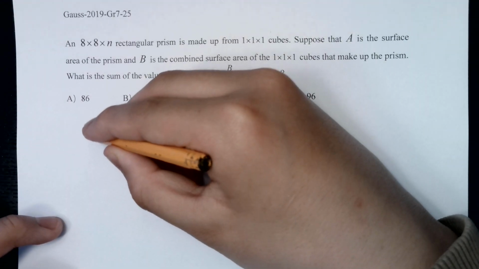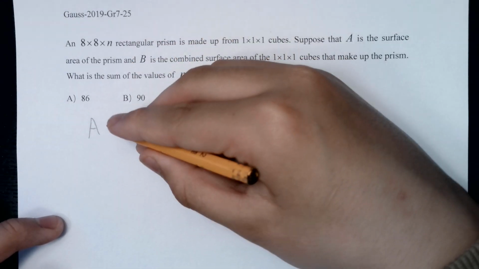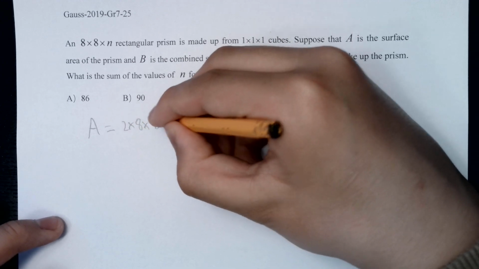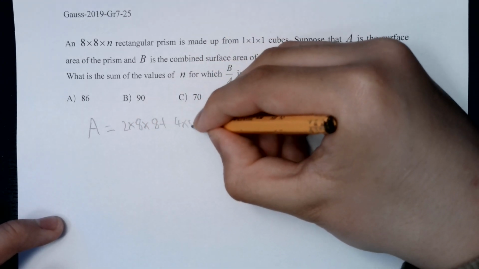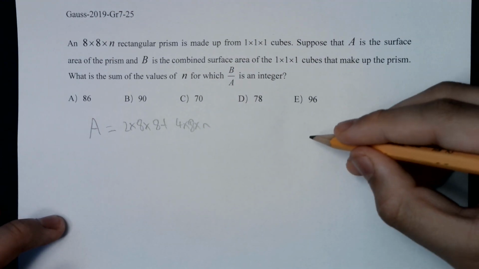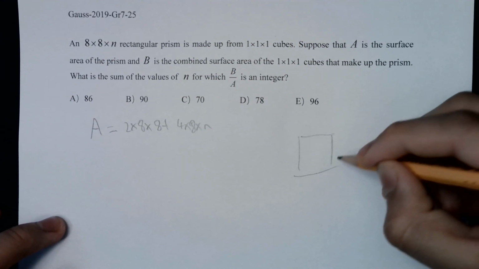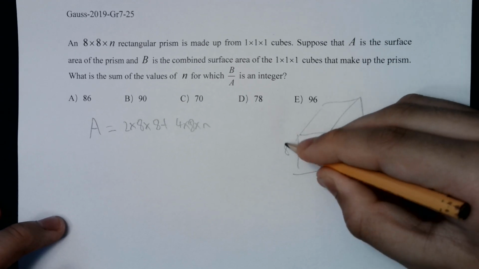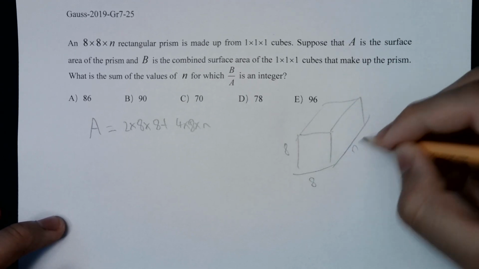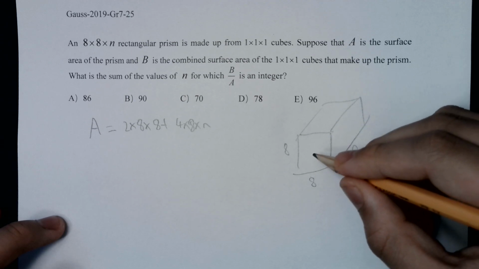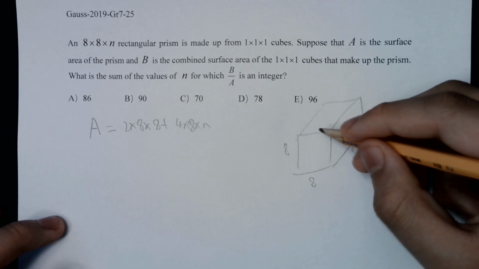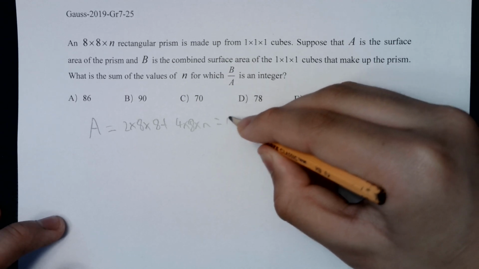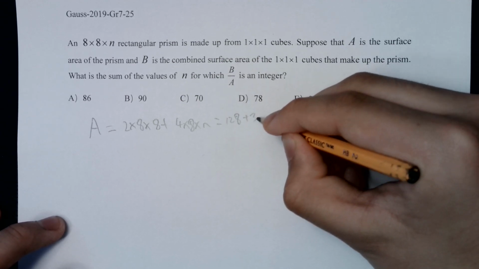Now let's first look at A and B and solve them in terms of n. So we see that A is going to be equal to 2 times 8 times 8 plus 4 times 8 times n. The reason is, I'll just write a quick graph. This is not to scale of the rectangular prism that we have. As you can see here, we have a square in the front with 8 and 8 here and n being here. So these are the side lengths. You can see that there are two faces that have a value of 8 times 8, and there are four faces that have a value of 8 times n here. So that's how we receive this, and we simplify this into 128 plus 32n.